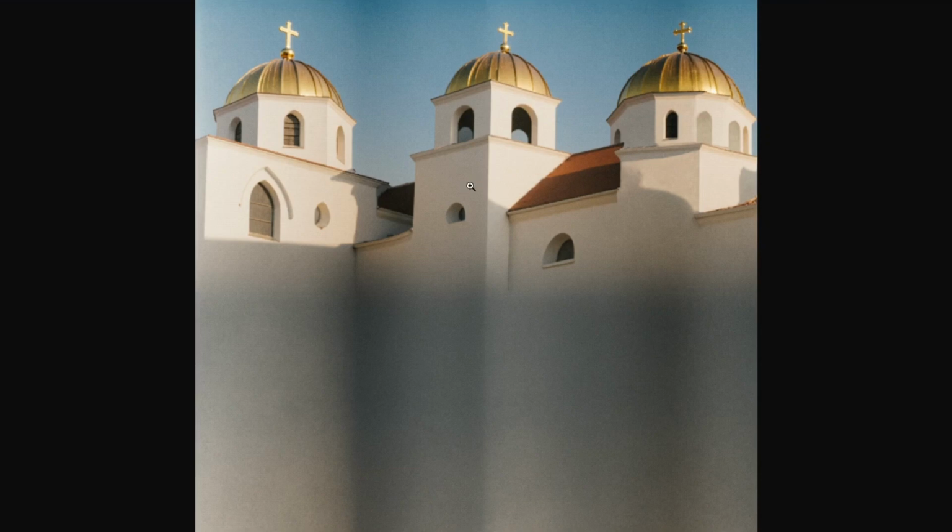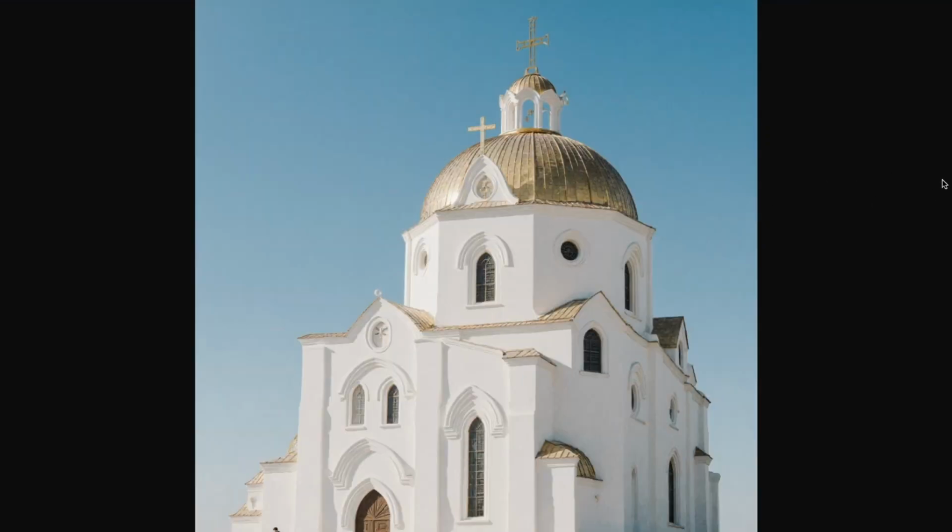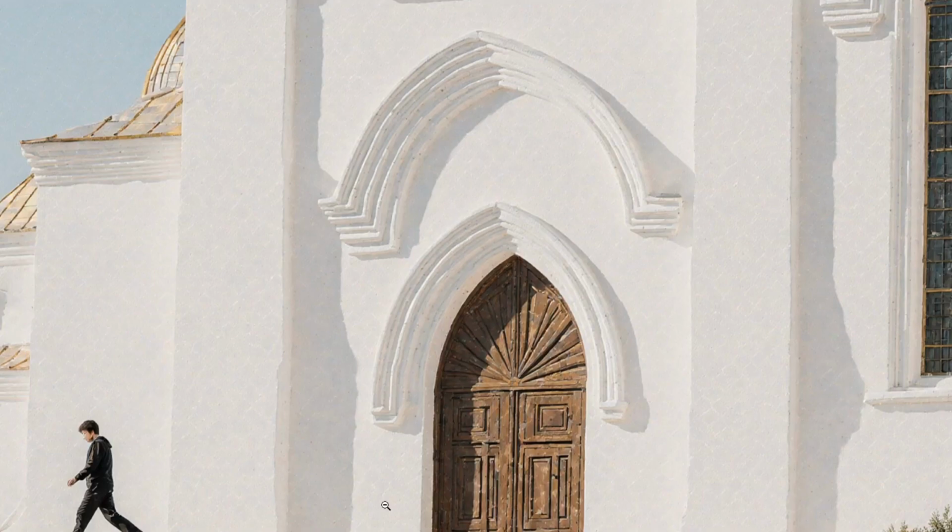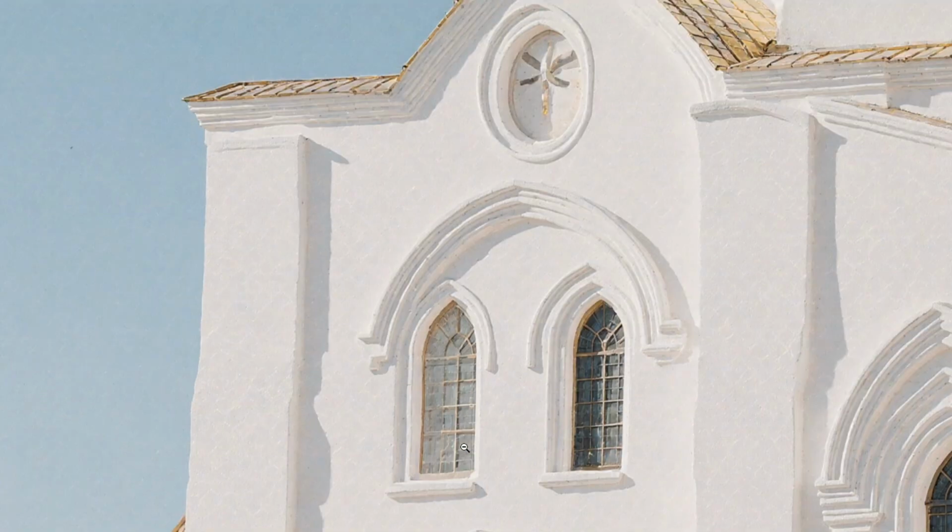Stop struggling with blurry AI art. Look at this detail. We're zooming in on a native 4K image, not upscaled, not enhanced, but generated clean in one pass.